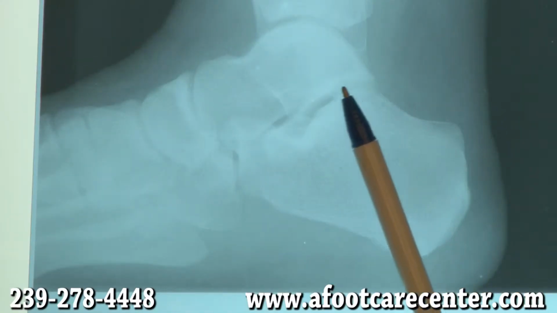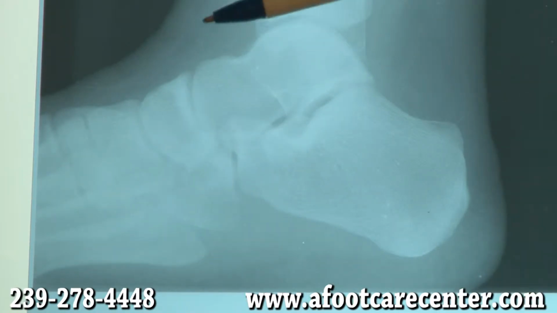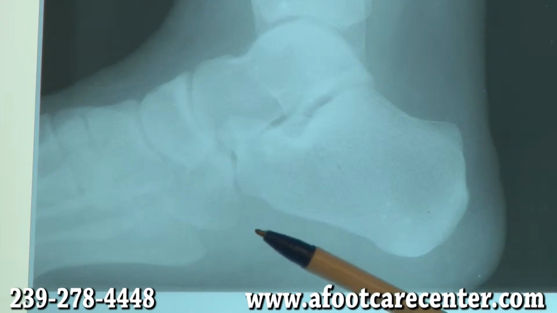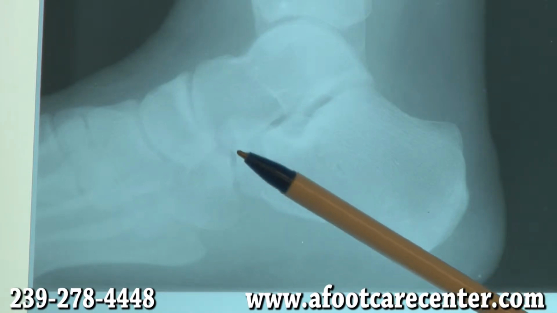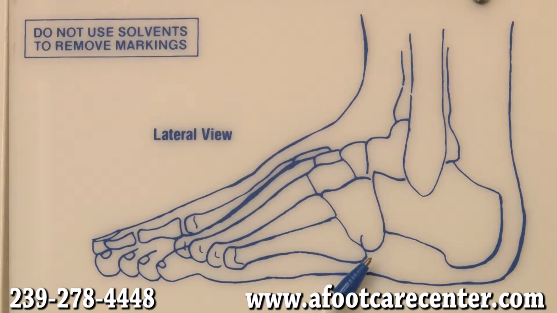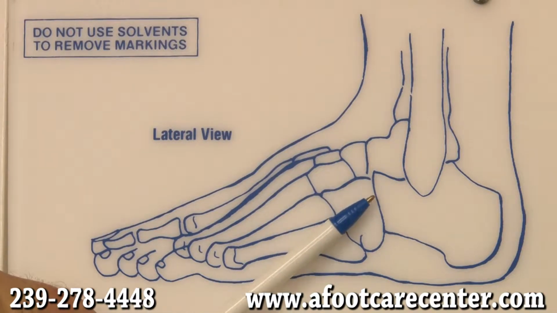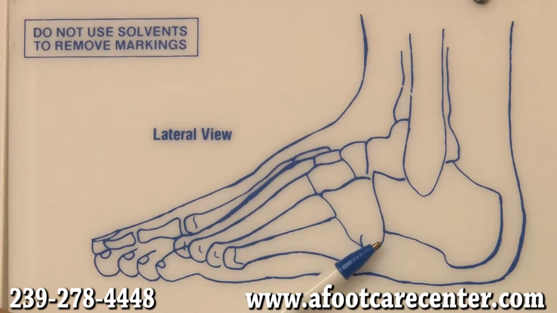This is the subtalar joint. This is what they call the symoline. Notice the sickle shape or the S shape caused by these two joints. Now let's look at a chart. Here we have a lateral diagram of a normal foot. Notice the symoline is a straight line, not S-shaped as in the x-ray of the patient with the pronated foot.